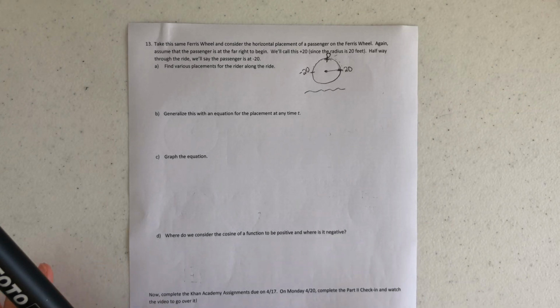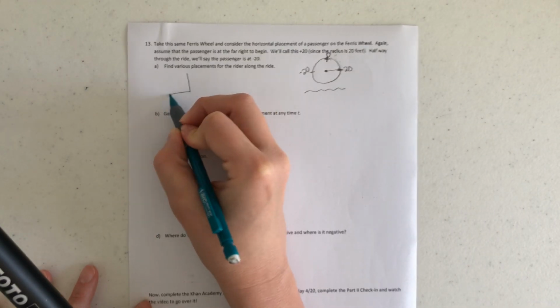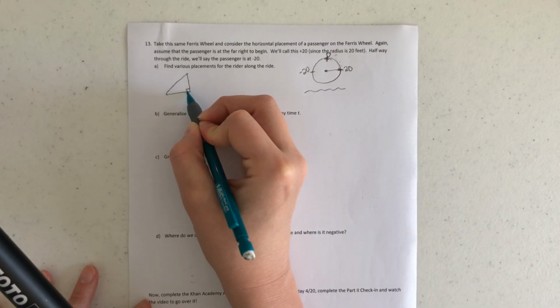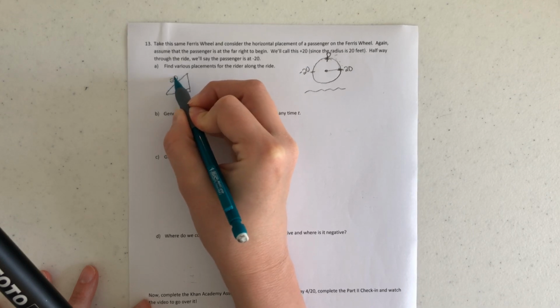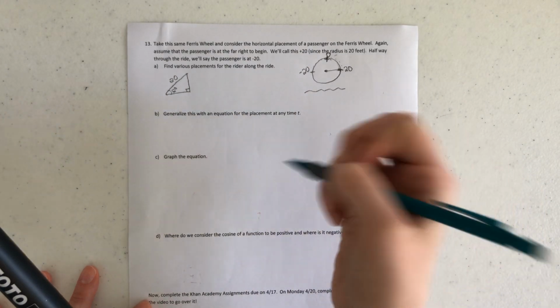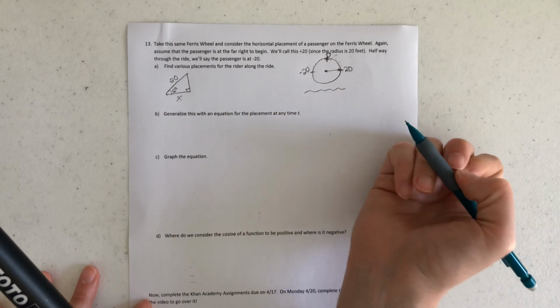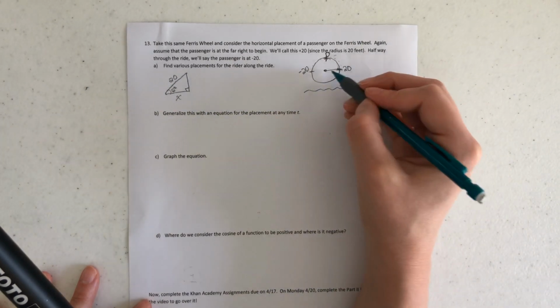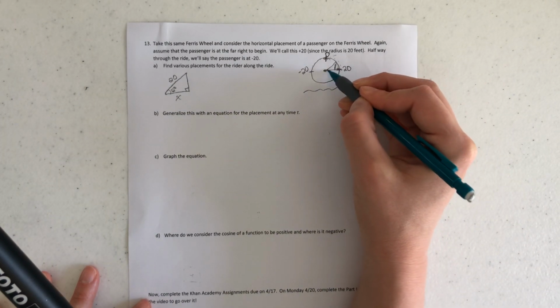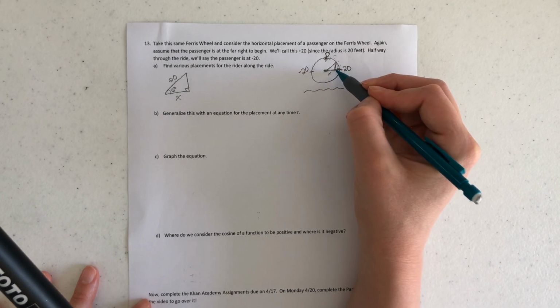Okay, so you can take a minute and find various placements for the rider along this ride. If I go back to the very first triangle that I drew here, and I know that this is 20, and I know that that's 12 because we're thinking this is 1 second in, just like we did a few minutes ago. Instead of looking for the height here, I'm looking for this value. I'm looking for the horizontal displacement. If I was to draw that same triangle over here, it would look like this. I'm looking for how far over they are.